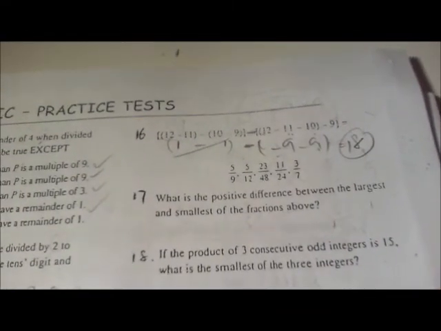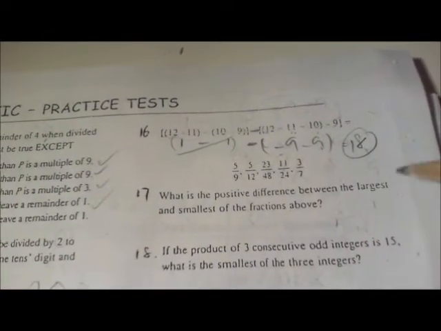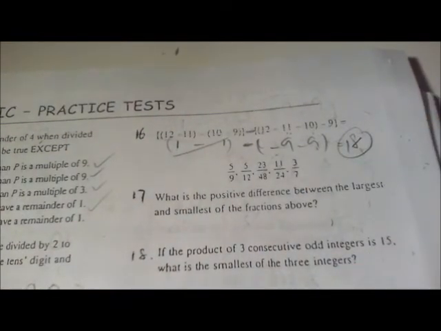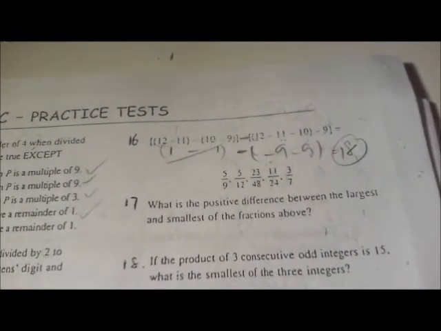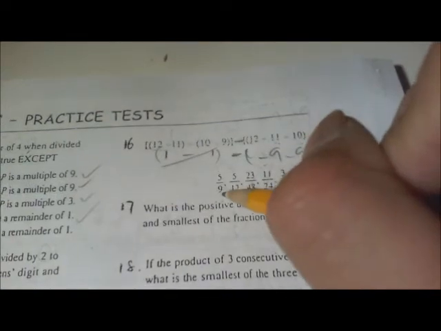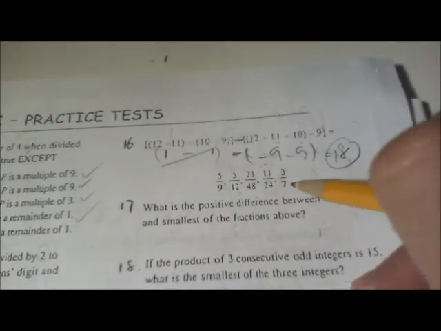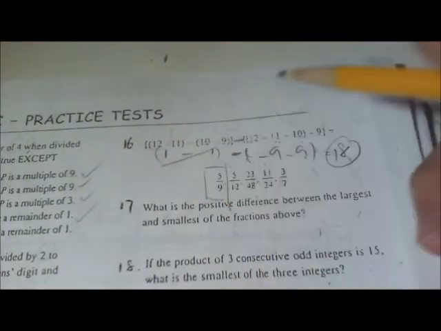Okay? Now the 17 asking you the difference between the largest and the smallest. Largest and smallest. So when you find the largest and smallest, start from the half. 5 over 9 is more than half, less than half, less than half, less than half, less than half. So 5 over 9 is the largest. You got the first one. Now look at the bottom one.